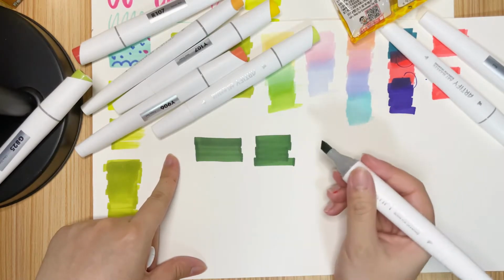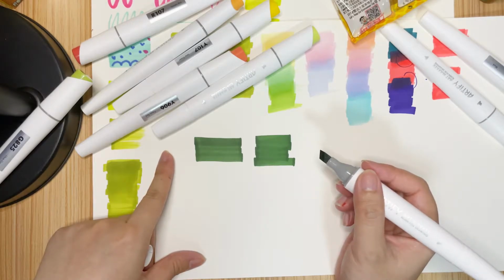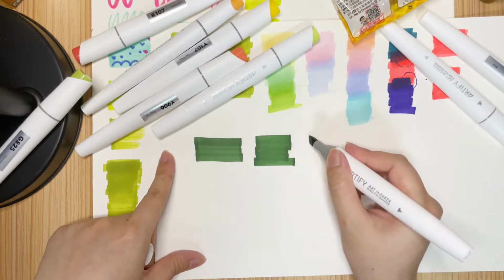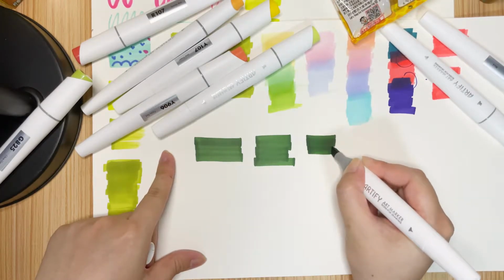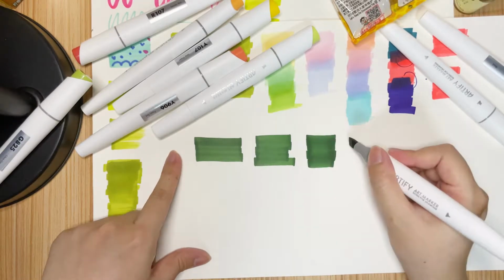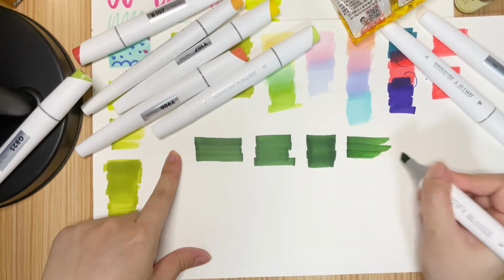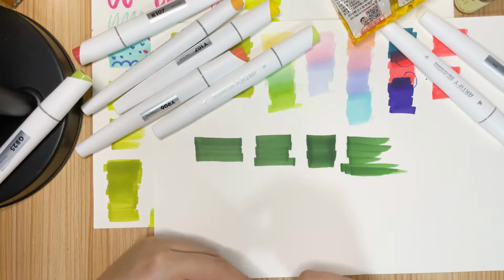If you shorten the parallel distance when you do the Z-line flat coloring, you will get a more uniform color block. Another technique we did is sweeping. In today's video, I will use these techniques in the drawings.